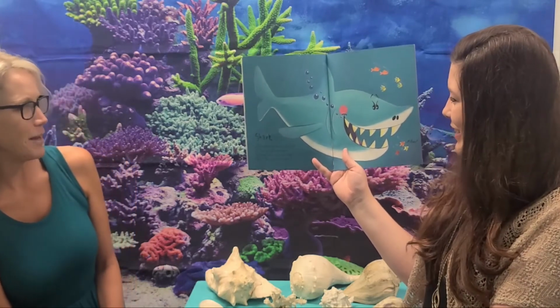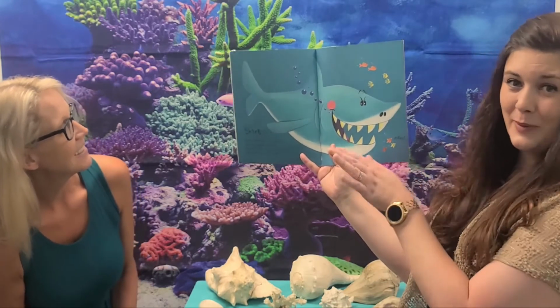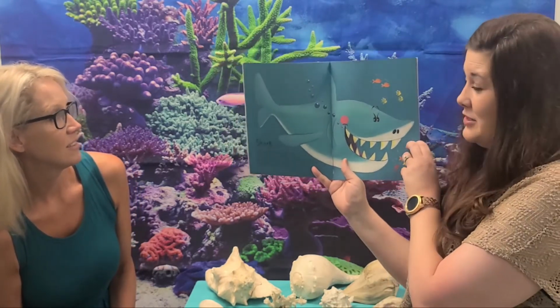Why do you think he wants to take a good look inside? So he can nibble on me. Oh no! Oh, they're going yikes! And they're swimming away as fast as they can. Yeah, sharks are not known for being sweet, are they?